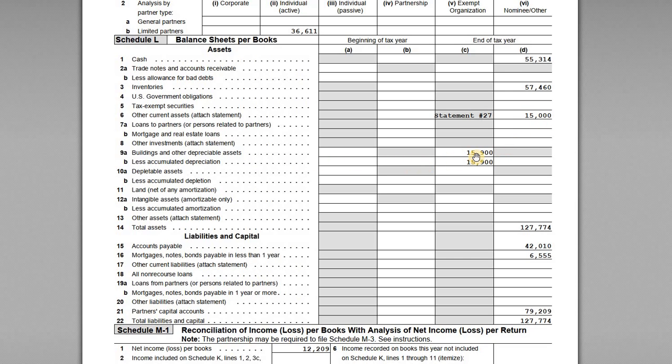And then we can see here the buildings and other depreciable assets. So there's the $15,900. Those are the additions to the kitchen. And then the accumulated depreciation is the bonus depreciation, right? So we wrote off the entire amount in 2022.